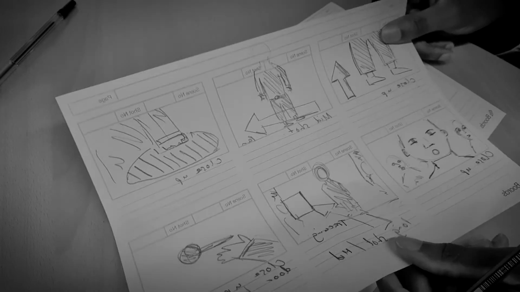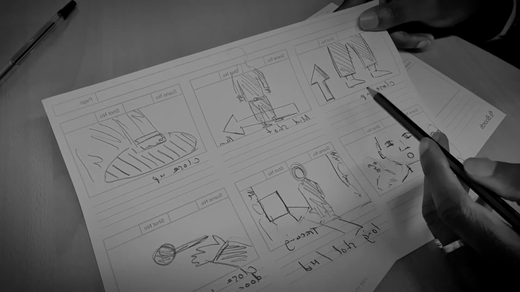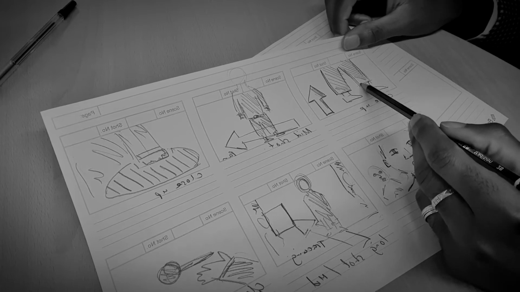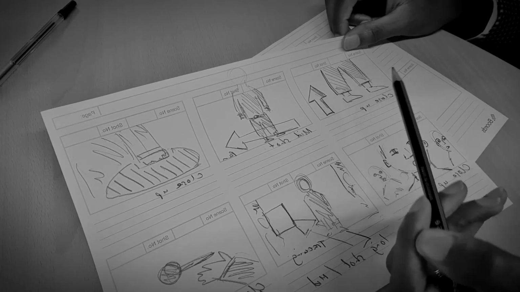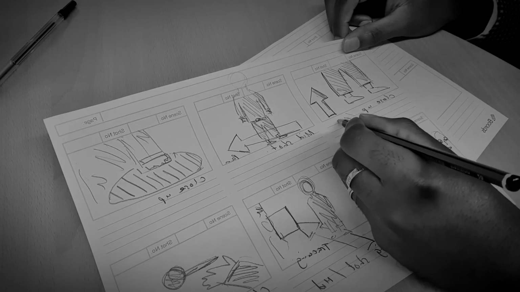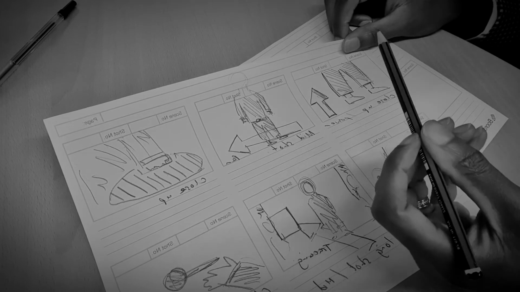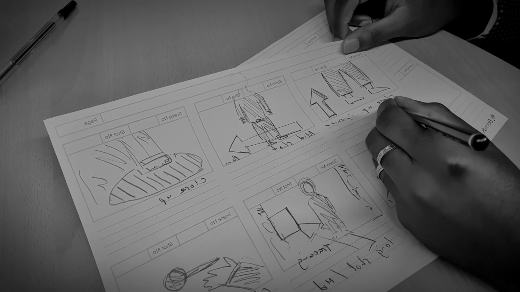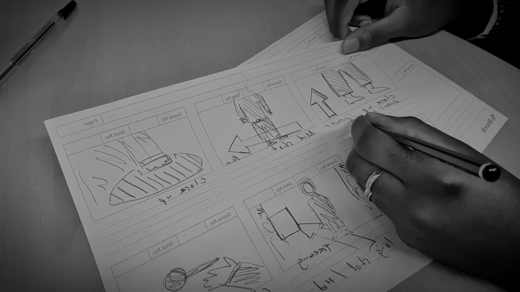So that's the first part there. If we look at it to start with, that's the first shot. It's going to be a close-up of the man's legs looking upwards. Obviously, that's to demonstrate power in many ways, to show power. So you can say worm's eye view.